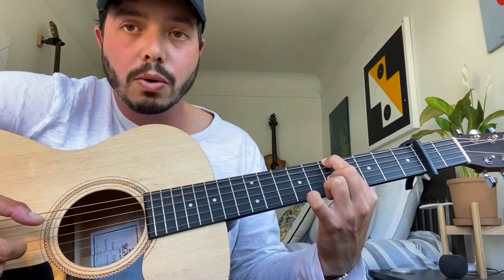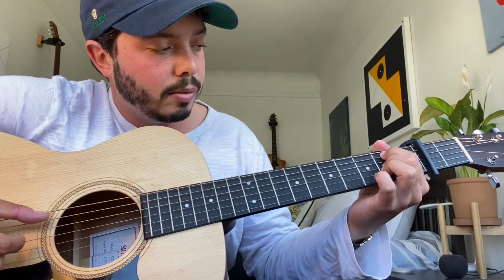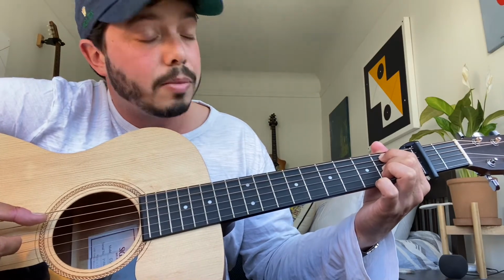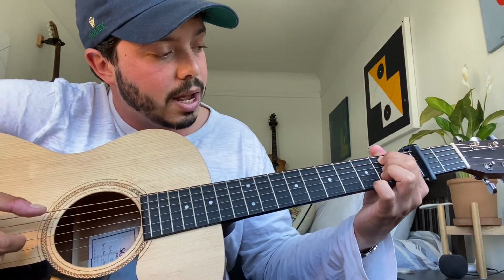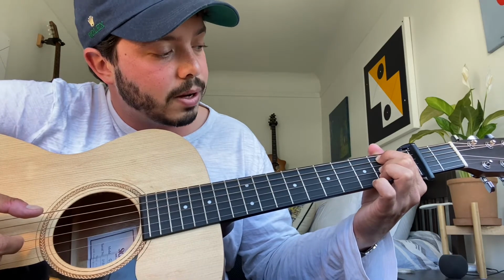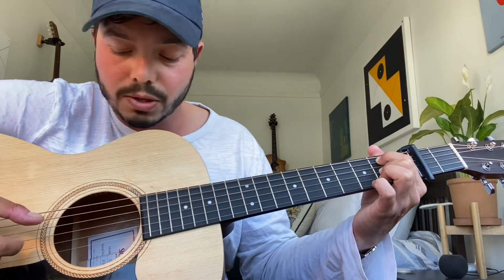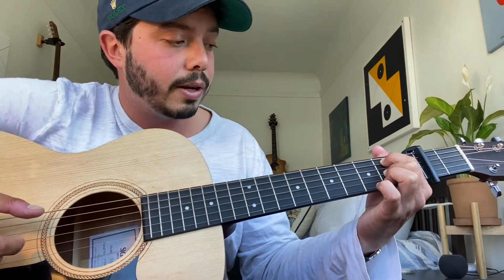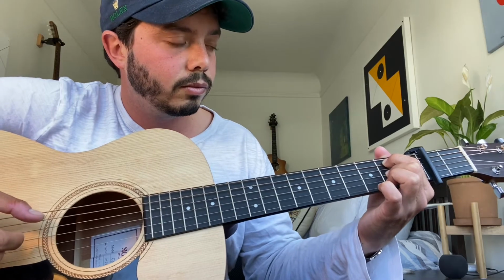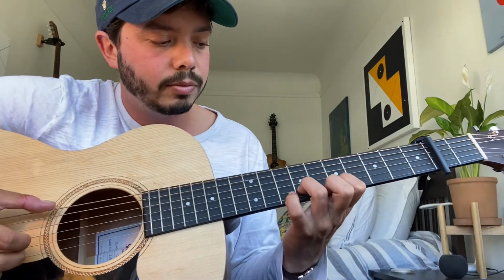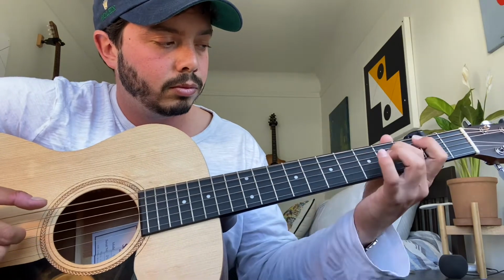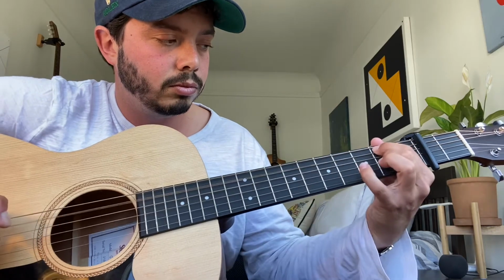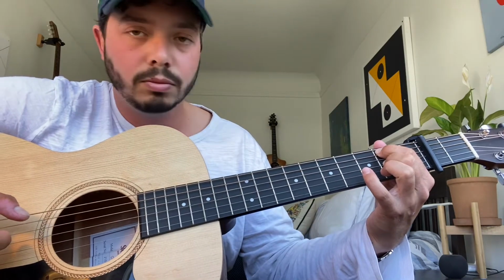And then your next chord is going to be up here, which is going to be the minor 6. So you're going to have your index finger on the 2nd fret of the 5th string. And then your middle finger is going to be on the 2nd fret of the 3rd string. And that's just going to be like the minor 3rd that you're hitting. So one more time from the top.